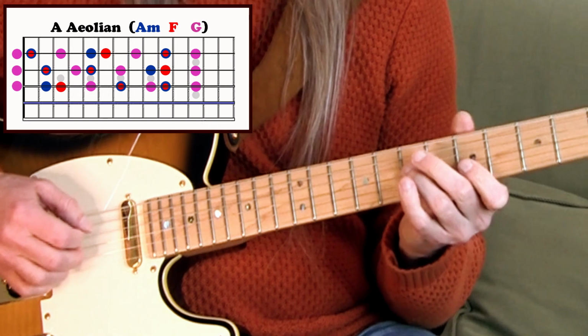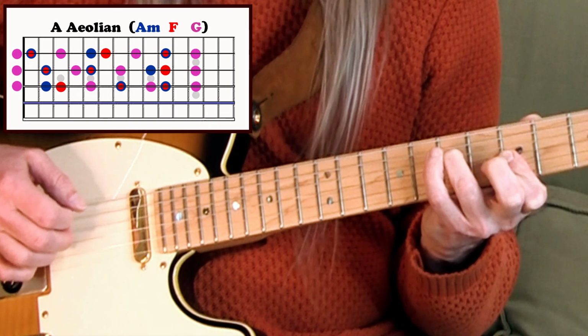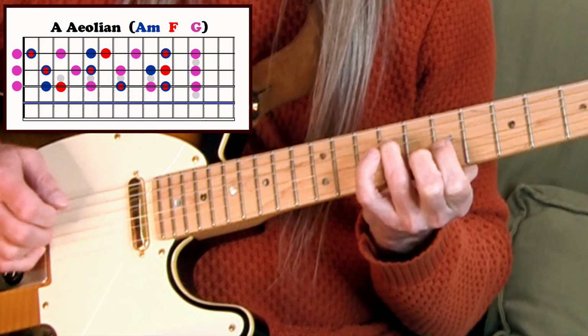The next position, starting playing this A minor here, F major is then this, and G major is this.